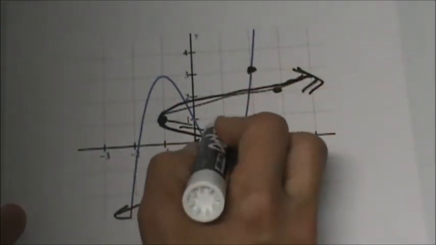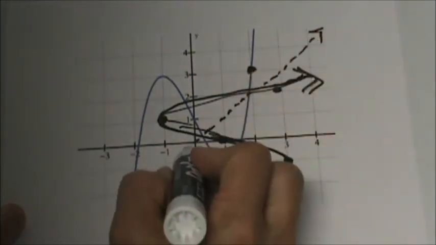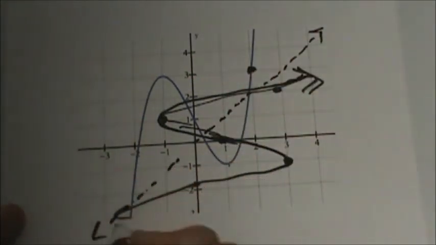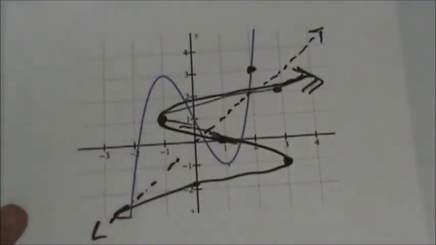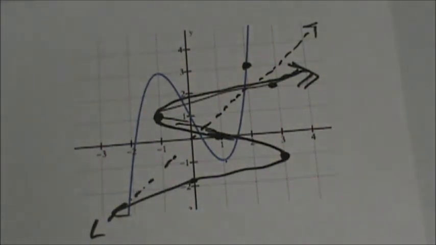Now, the line of reflection is right here on the y equals x line. And you can see, yes, that got reflected over, didn't it? Okay, it's got so many parts that it's kind of hard to see, but you can see that the graph did get reflected over the y equals x line. So there you go. That's the whole lesson.